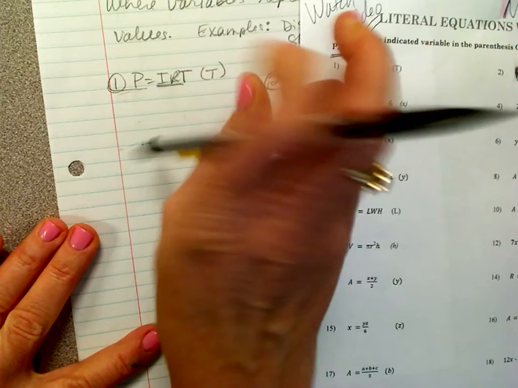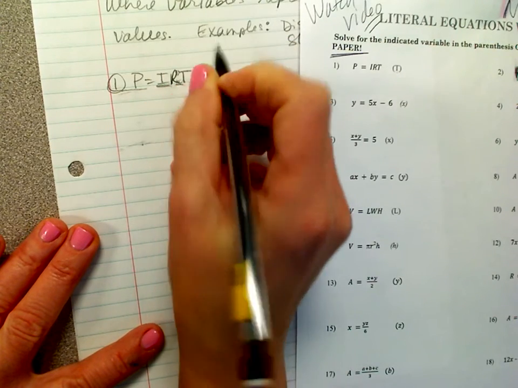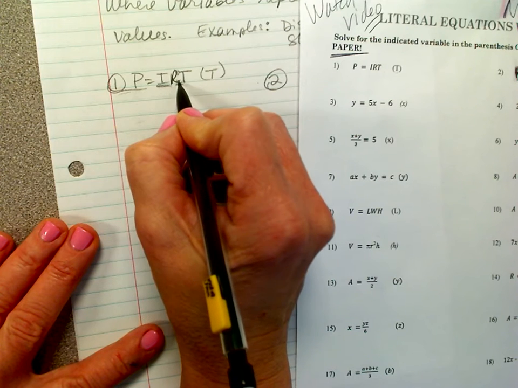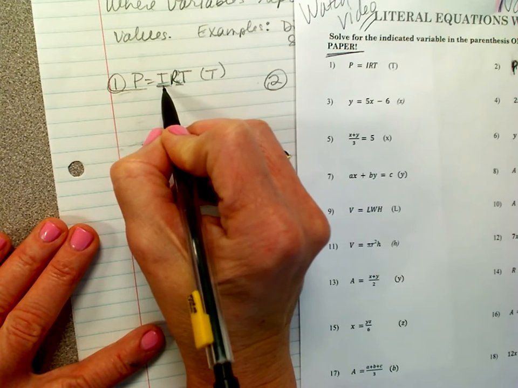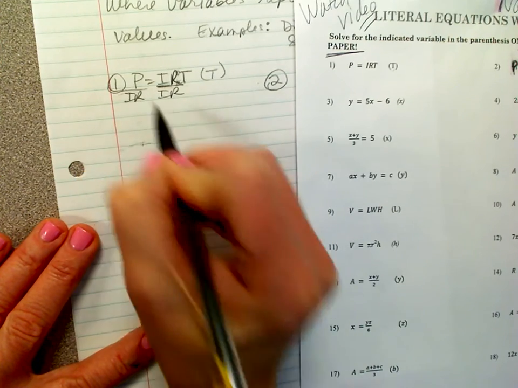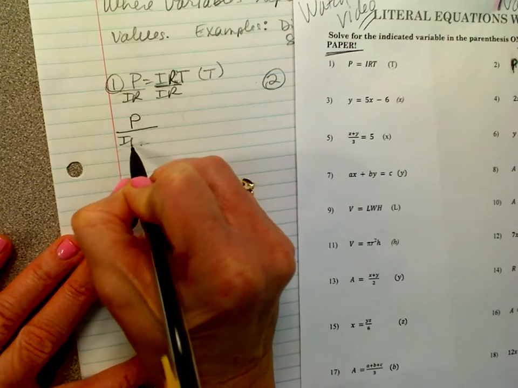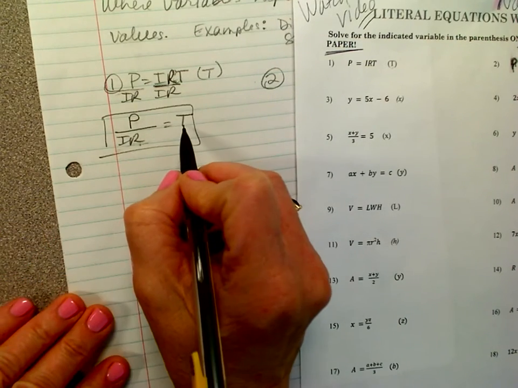And so looking here, this is IRT. What's happening to the T is that it's all multiplication, because all the letters right next to each other represent multiplication. So what's the inverse operation of multiplication? It's division. So we're going to divide by IR on both sides. And then you're left with P divided by IR equals T. And that would be done because you got T by itself.